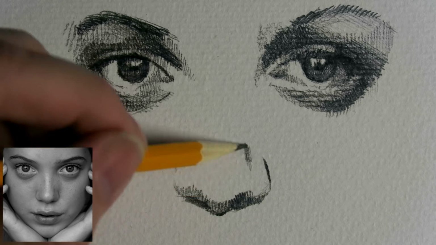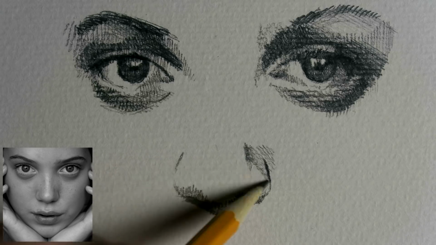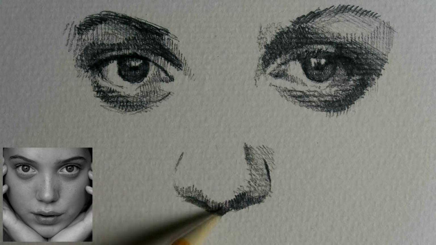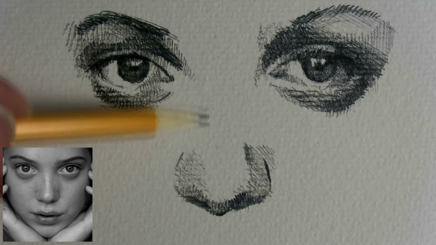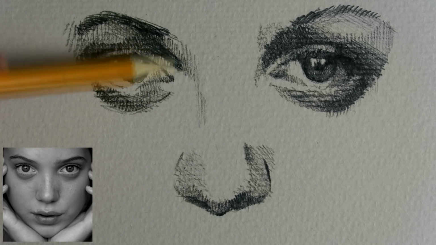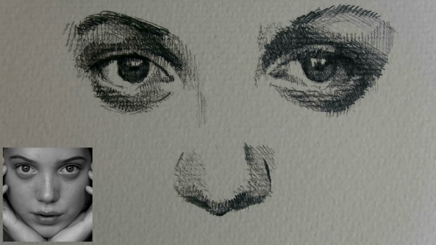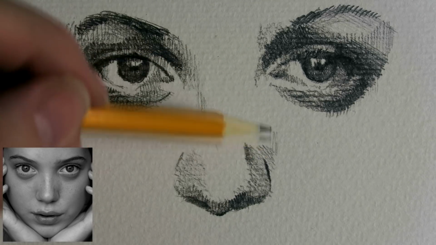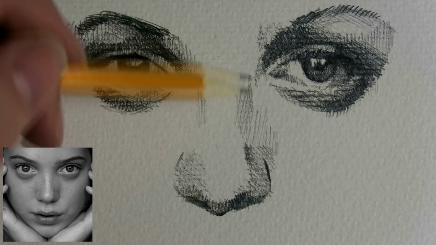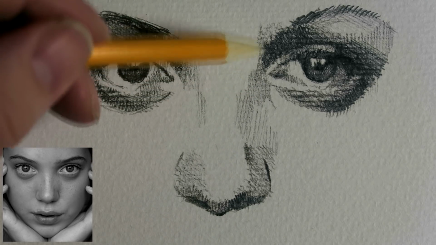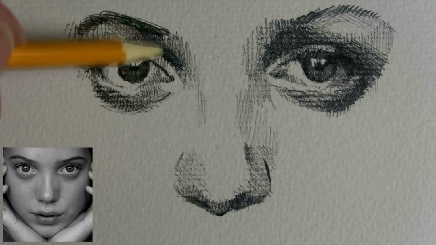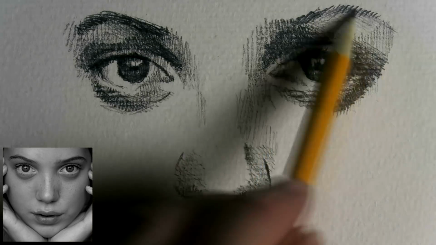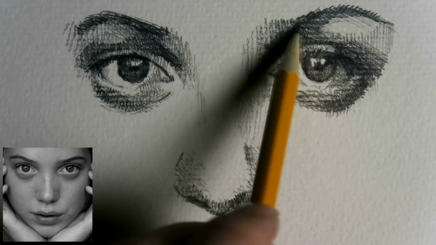I'm working on the shadow of the nose, nostril, a little bit of the bridge of the nose, but not too much. I don't want too much definition there, not too much shadow there. So there are these eyes that stand out, the nose, and later on the mouth.